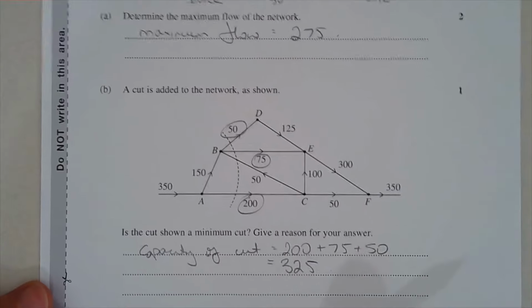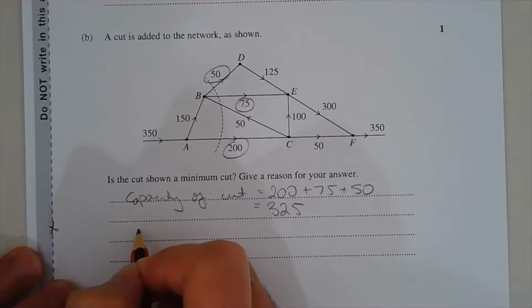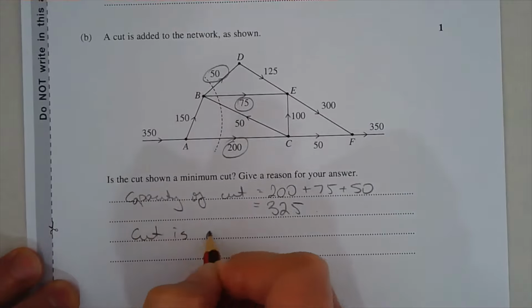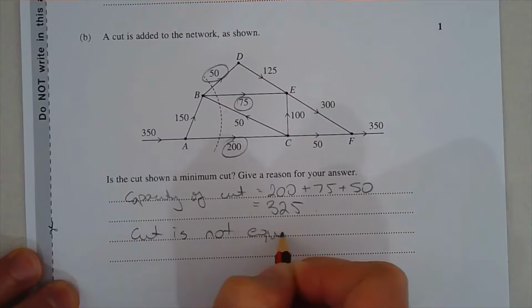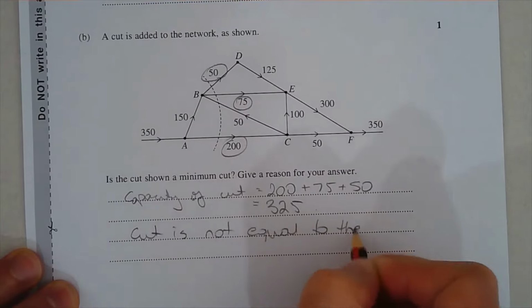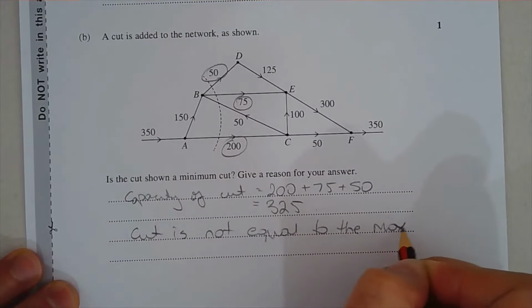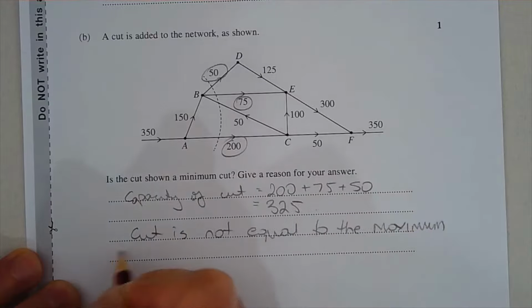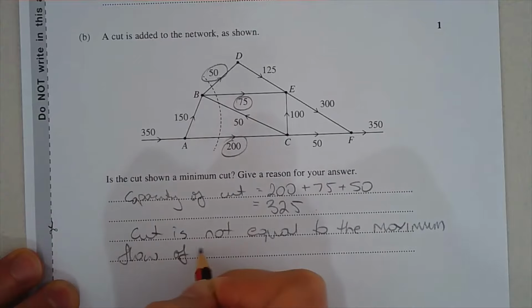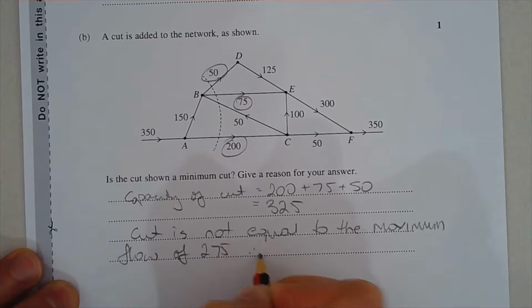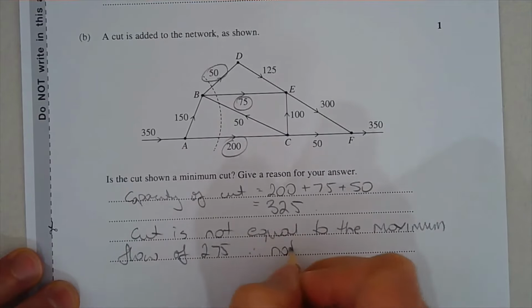Now, if the cut is a minimum cut, it should be equal to the maximum flow. So the cut is not equal to the maximum flow of 275, therefore not a minimum cut.